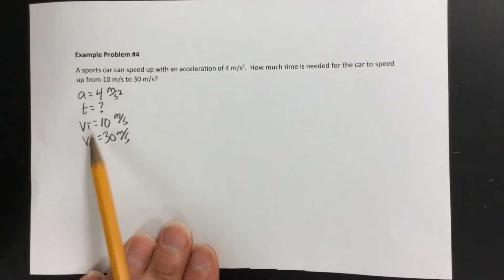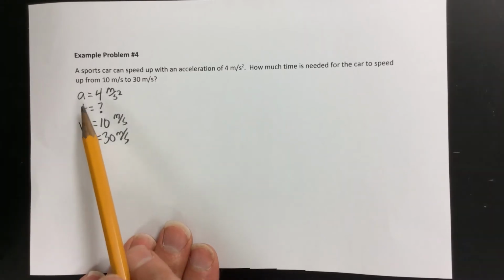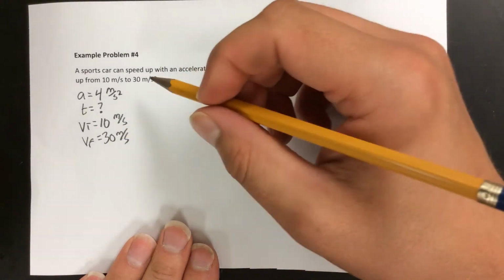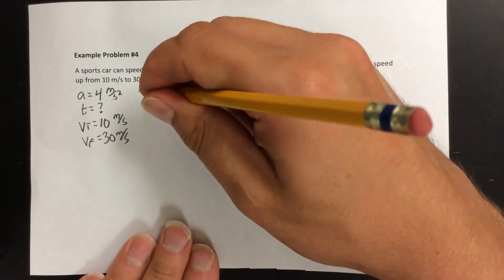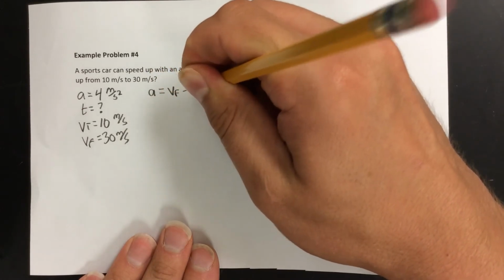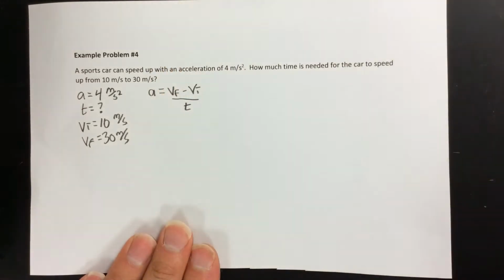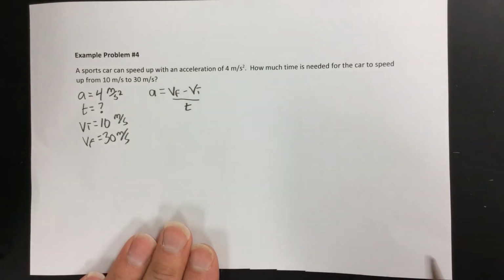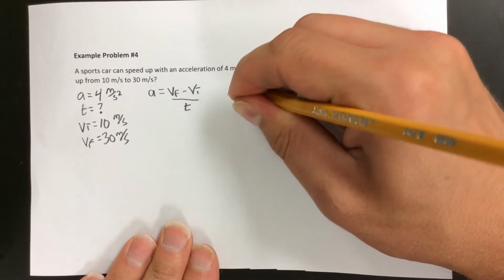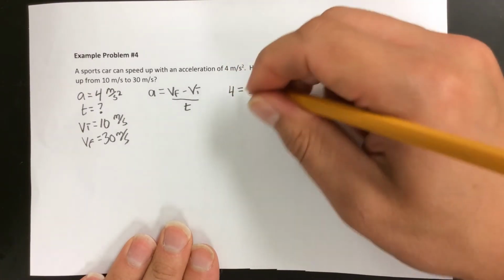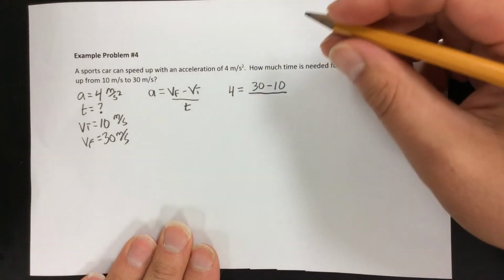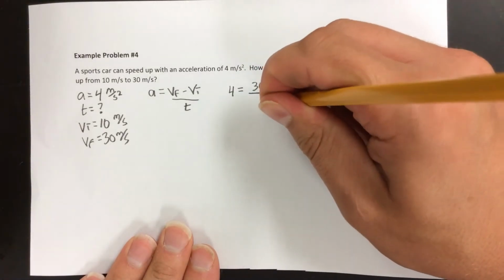Again, with this formula, because there's 4 variables, it'll ask you for one of them, and it should tell you all the other 3. So then we choose our formula. Well, since we're dealing with acceleration, our formula will be A equals V little f minus V little i all over T. Our third step in showing work is to plug in the numbers. So we know A is 4 equals VF, which is 30, minus VI, which is 10, all over T, which we don't know, so we'll leave it as T.